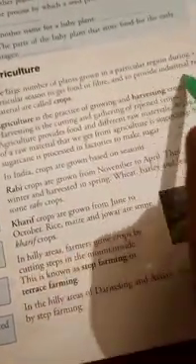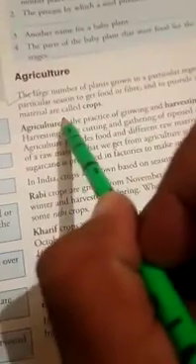Okay, now we go towards agriculture. A large number of plants grown in a particular region during a particular season to get food or fiber and to provide industrial raw material are called crops.